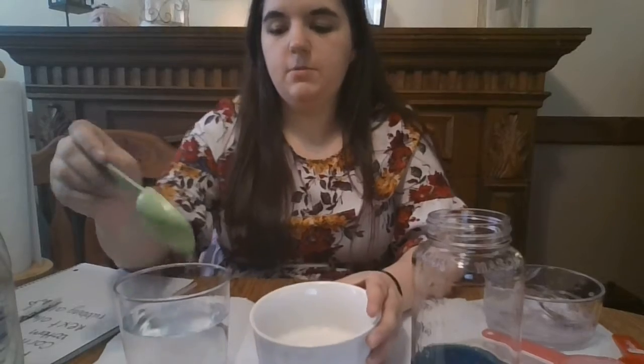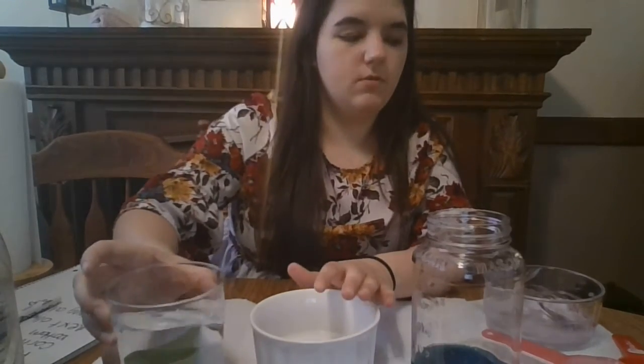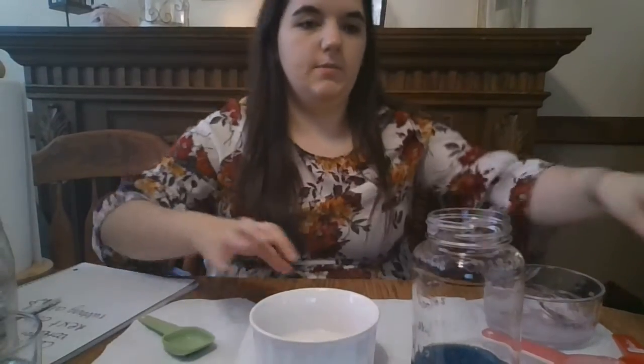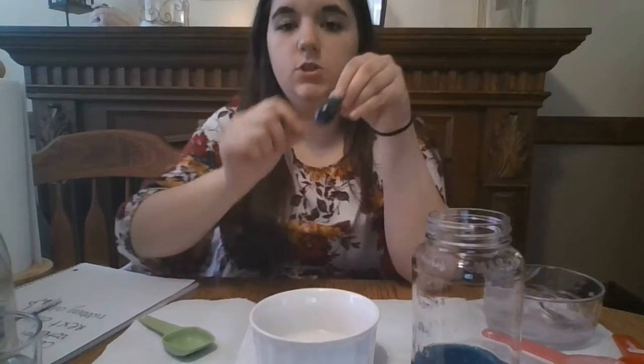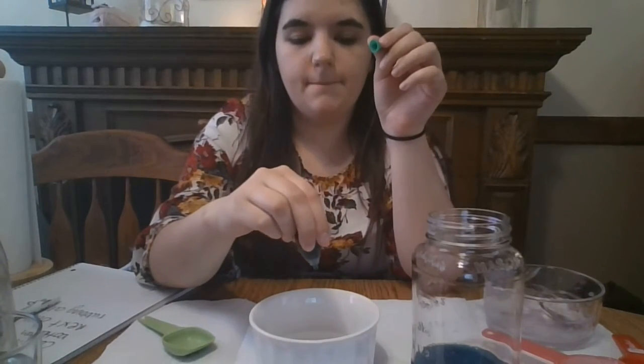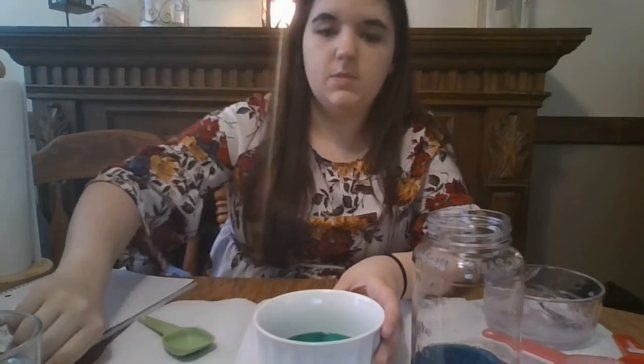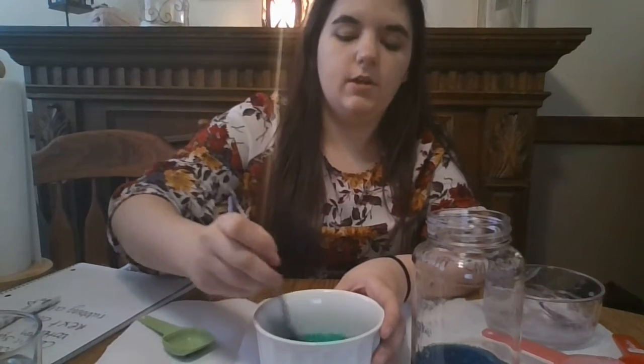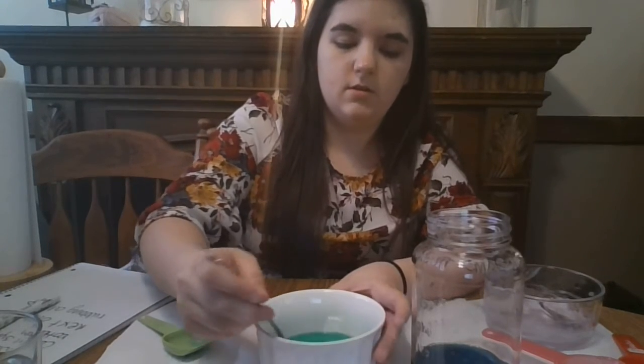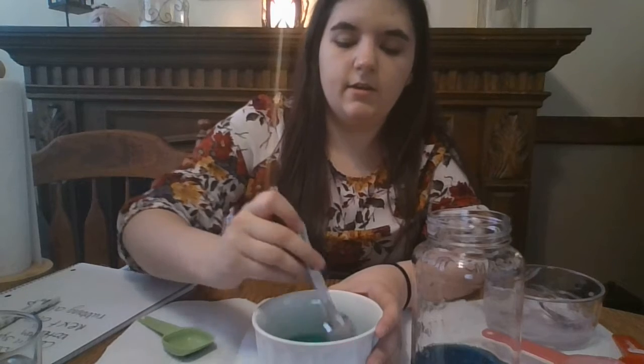So I just poured 3 tablespoons of water into this bowl. Oops. And then I'm going to take 1 drop of green food coloring, plop that into my water. 1's enough. It mixes really well with the water, see? And then I have another spoon. Give it a good stir. Oh, it's a nice green there.